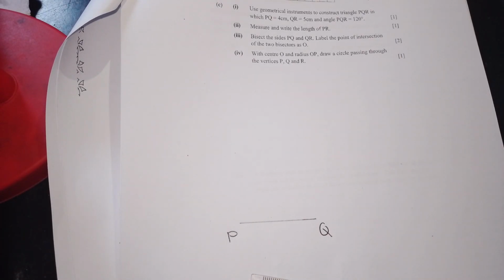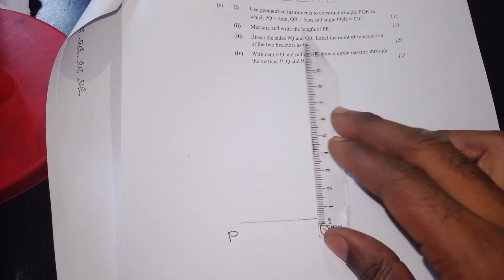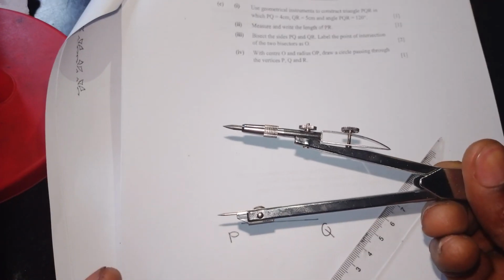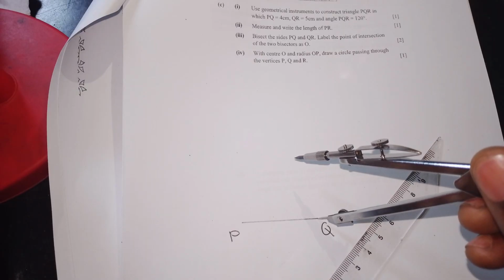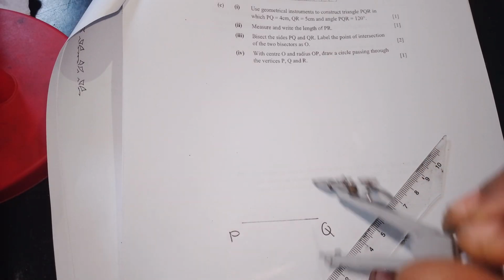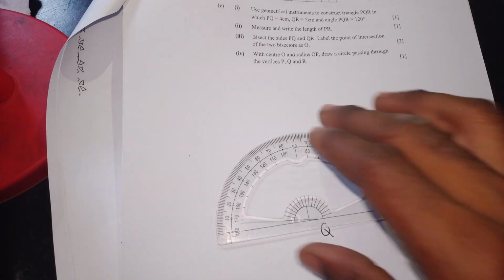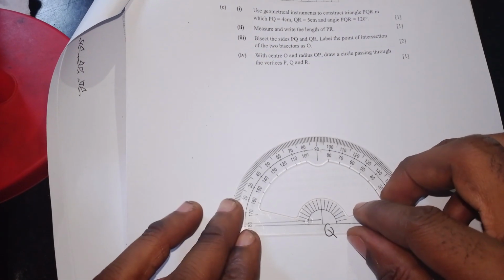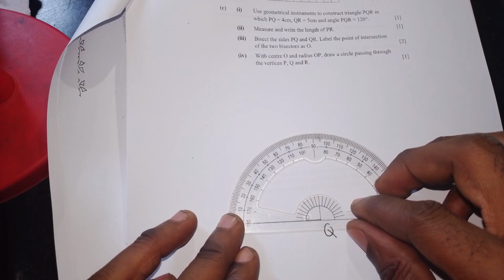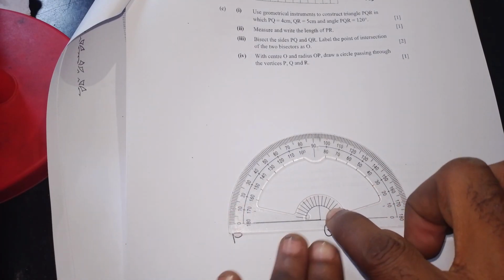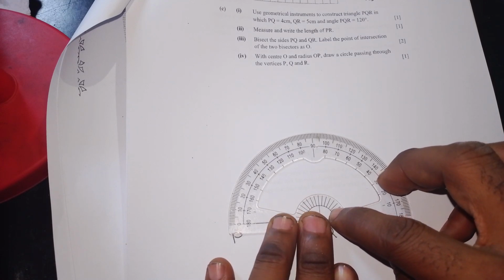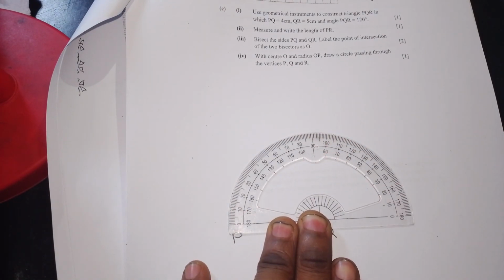And then QR must be 5 centimeters. So my QR should be 5 centimeters. But then I can't just draw a 5 centimeter line anyhow. Perhaps I can use this, but I can make 5 centimeters using this and then draw an arc. But the best is to find the angle first. So this is my protractor. I'll put it like this. And then because my 0 is this side, I'll use the numbers on top.